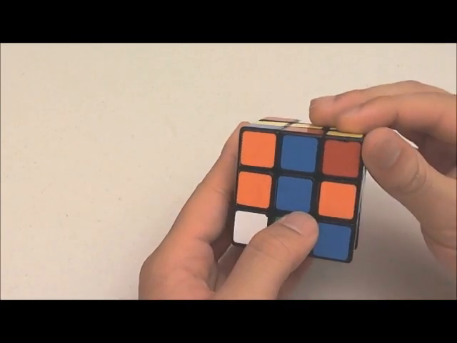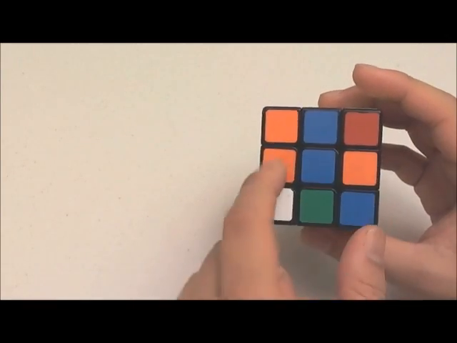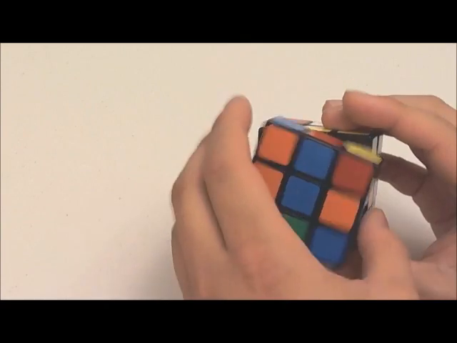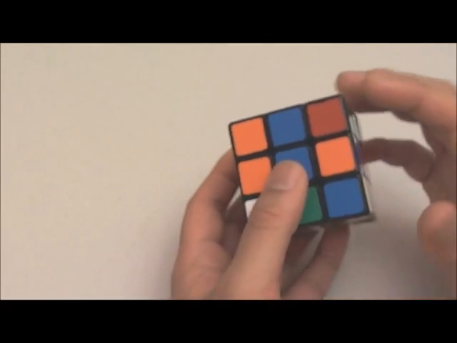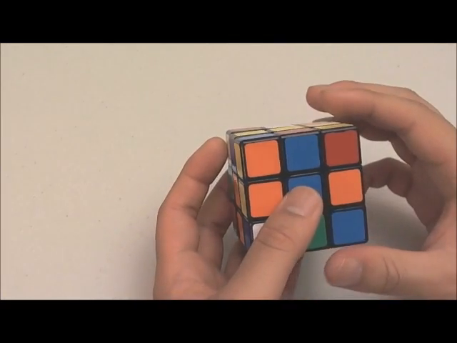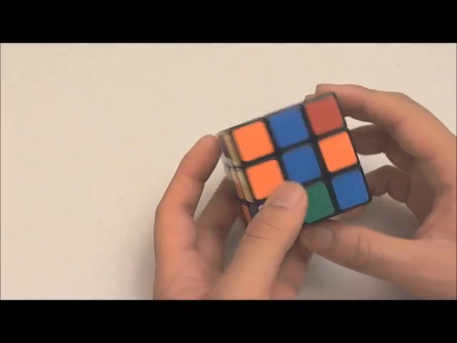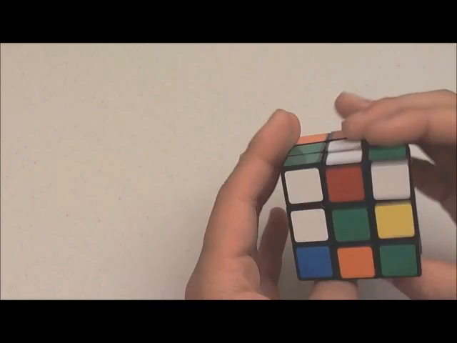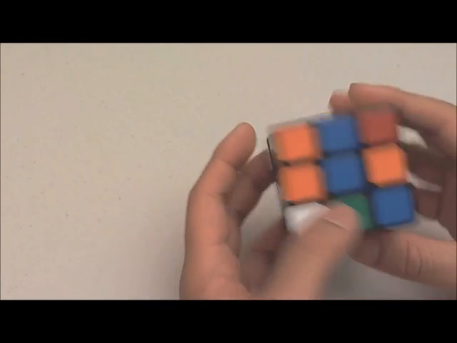That means that I can actually choose what quarter turn to make for the last move, because both options F or F prime result in orienting the edges. So you have a little freedom there, and you can also mirror or do a lot of cool tricks and change the way you affect your edges while you execute the algorithm.